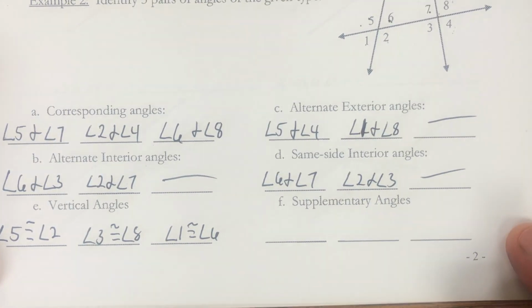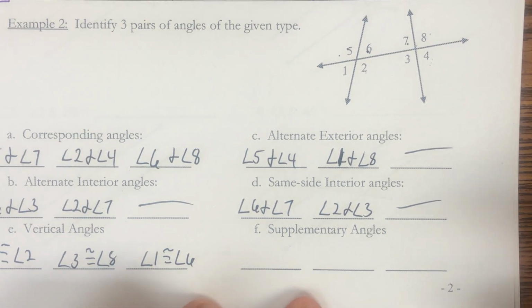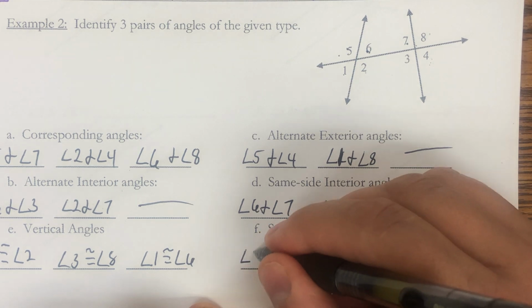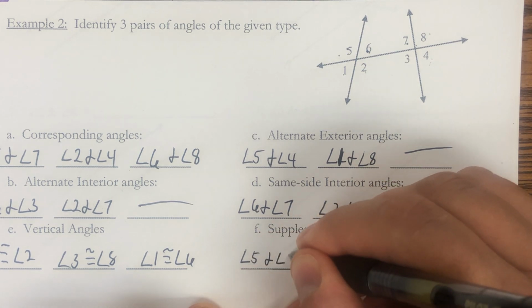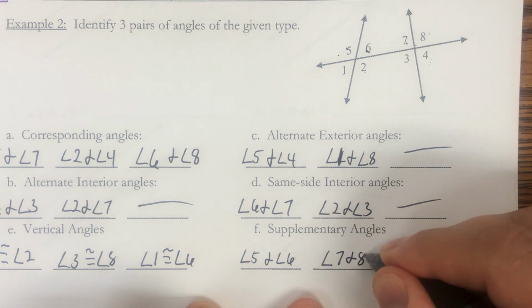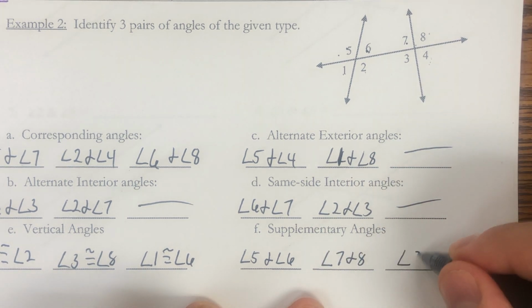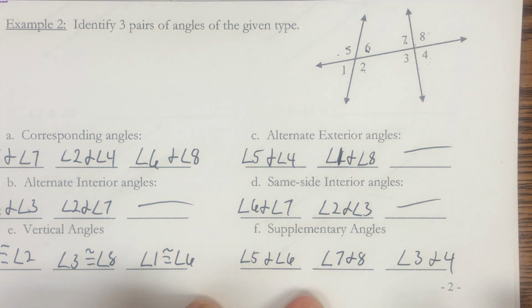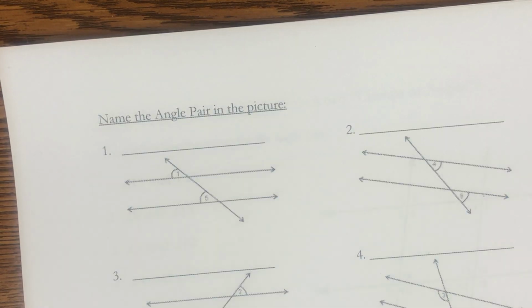And now we're looking for supplementary angles. Linear pairs, keep in mind those add up to 180. Angles 5 and 6. 7 and 8. And 3 and 4. Those are the ones I chose. There's obviously some more.